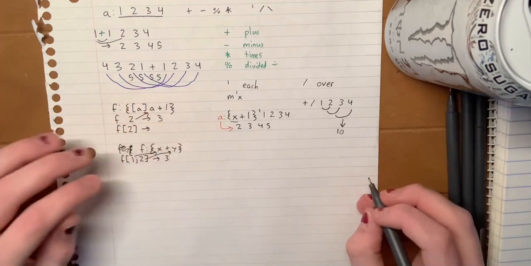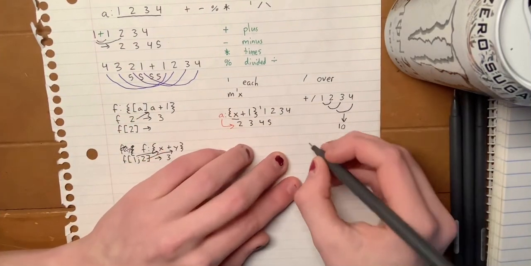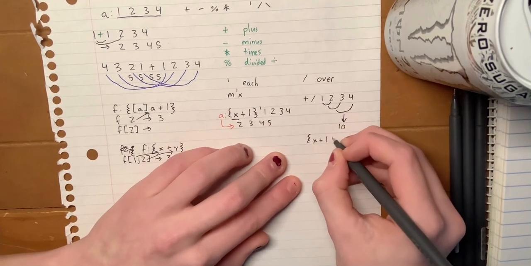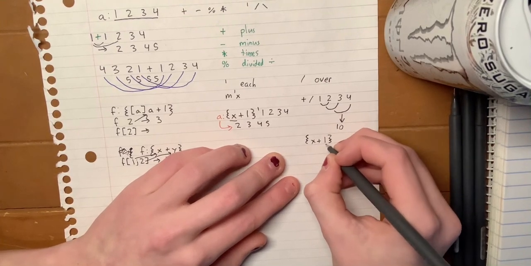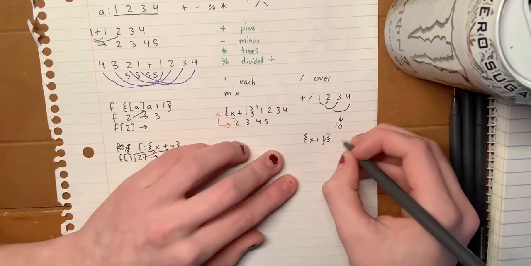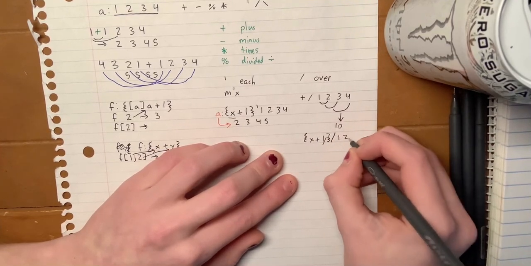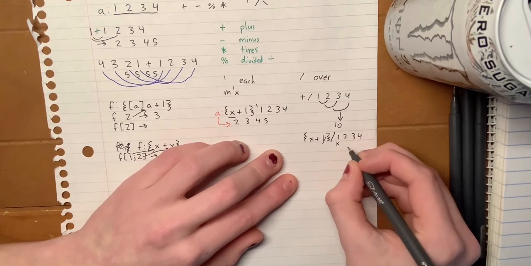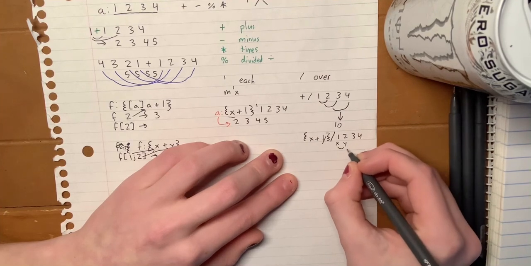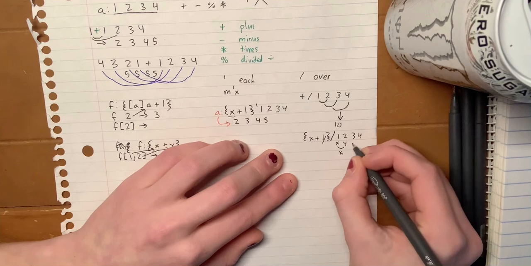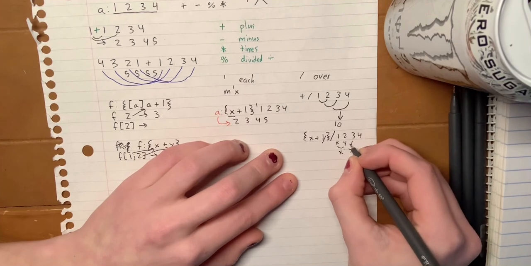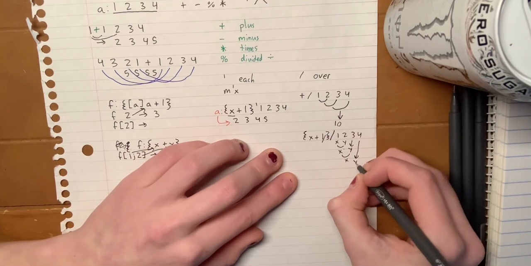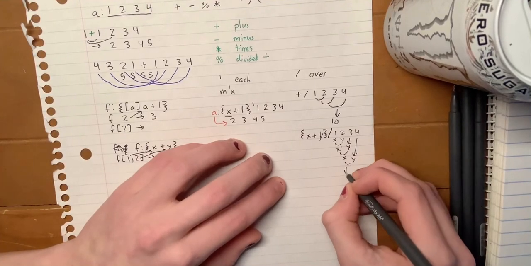But you can do that with any dyadic function if you want. An equivalent to this, if you wanted to write it out the long way, just as an example, would be x plus y over 1, 2, 3, 4, and that would set this to x and this to y, and then that makes this x and this y. You end up with the exact same result, which is 10.